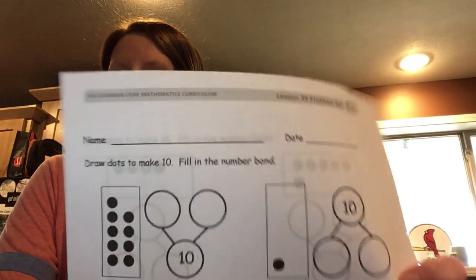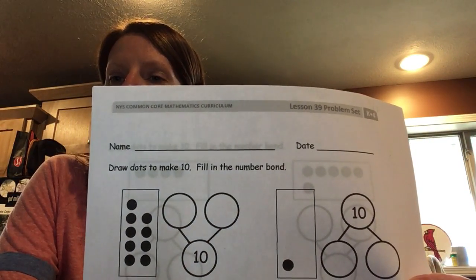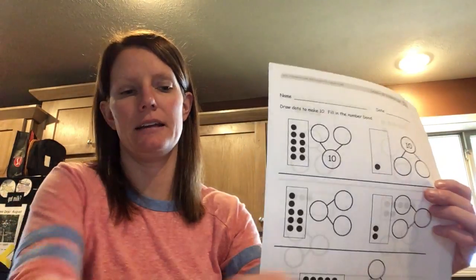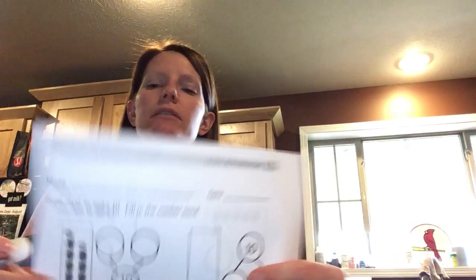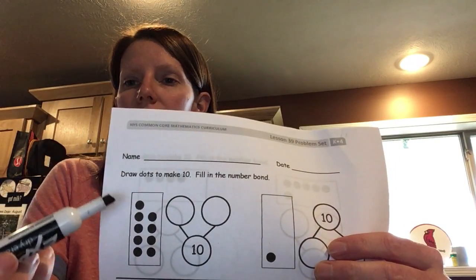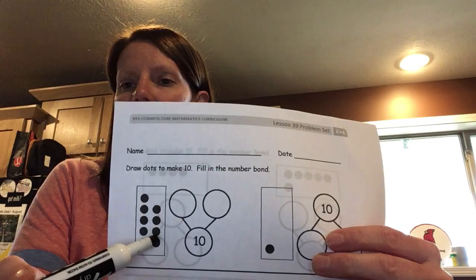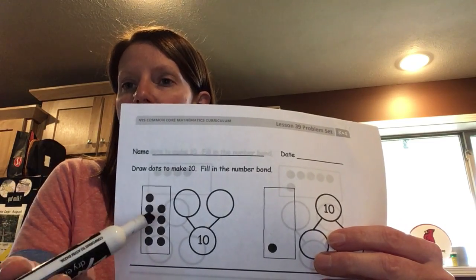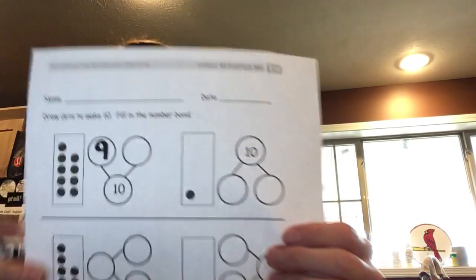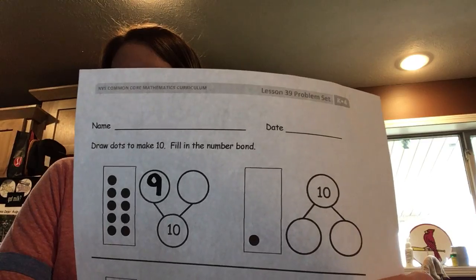How many black circles do we have right now? You can be looking at your worksheet because you have it in front of you. We've got 5, 6, 7, 8, 9. So we're going to write the number 9 in our first circle.